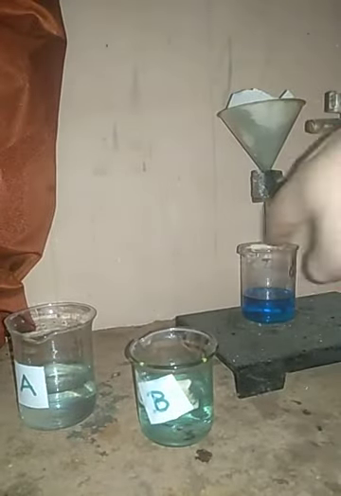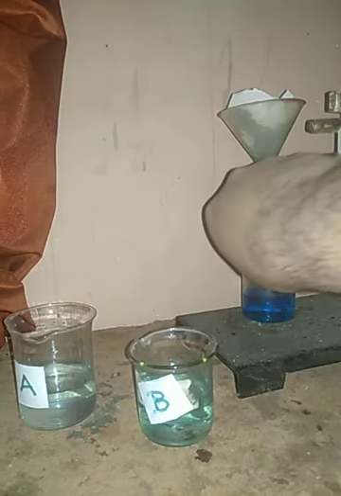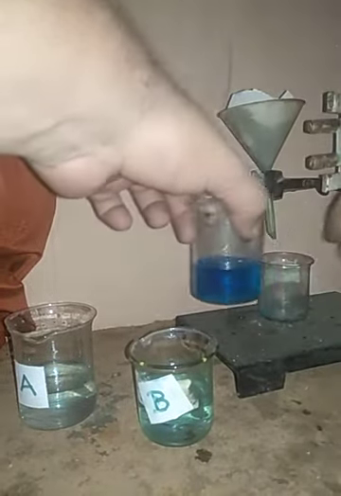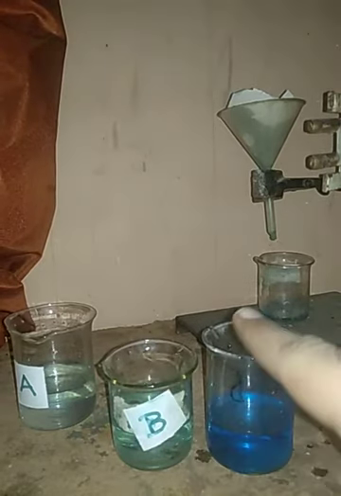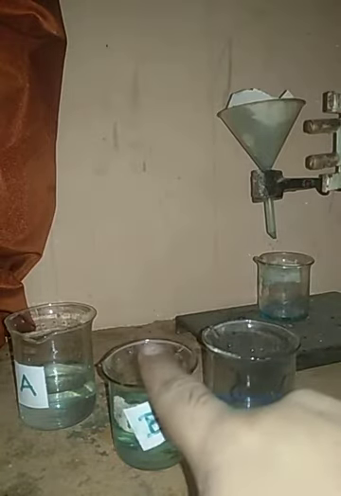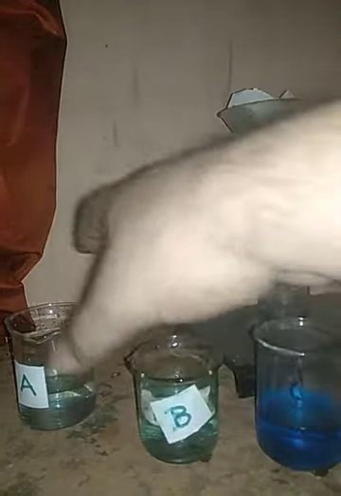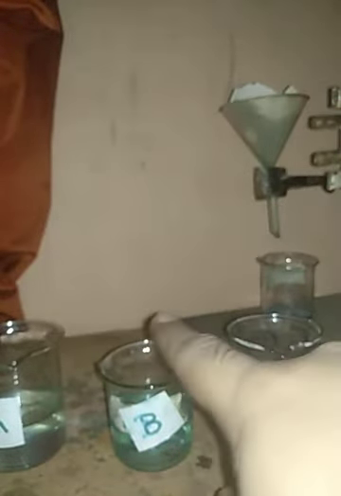But now if I compare this B with this beaker C which I have got, I know that there is more copper sulfate present in this beaker as compared to this beaker. So now this is the concentrated solution and this is the dilute solution. When I compare B with A, B is concentrated and A is dilute. When I compare B with C, C is concentrated and B is dilute. So B is dilute when compared with C, but B is concentrated when compared with A.